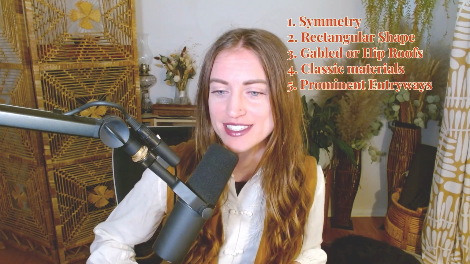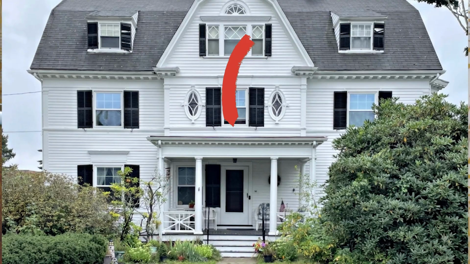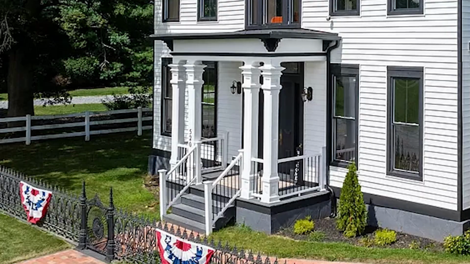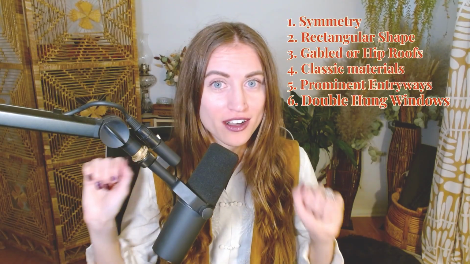5. Prominent entryways. Entrances frequently have decorative features like pediments, fan lights, side lights, and transoms. You'll see here ours has many columns. It is very intentional. And 6 for the exterior, double hung windows and shutters. Windows are large, multi-paned, and often framed by decorative shutters. We did not have decorative shutters on the exterior, but you can see in the original photos there were shutters on the interior, and I'm kind of sad they were removed, but it is what it is.